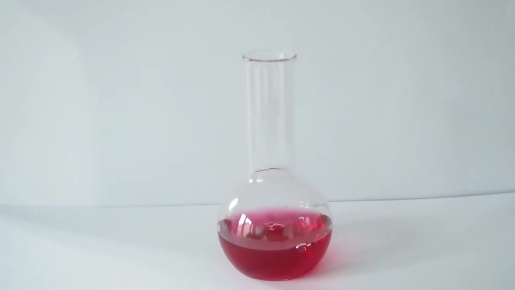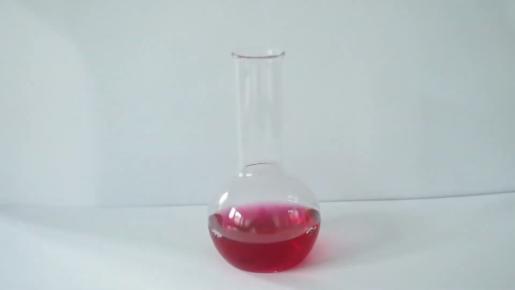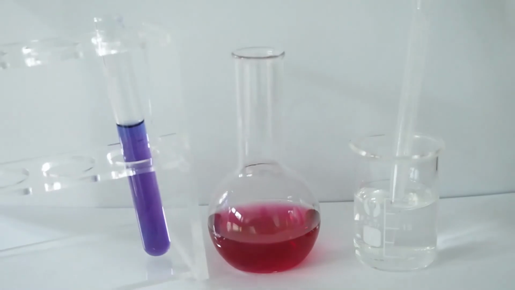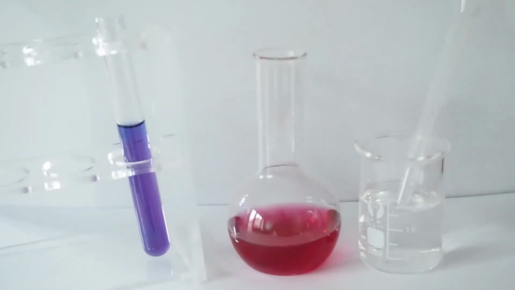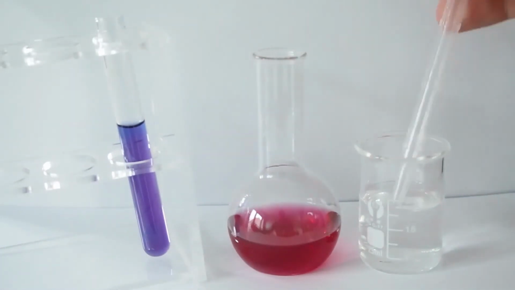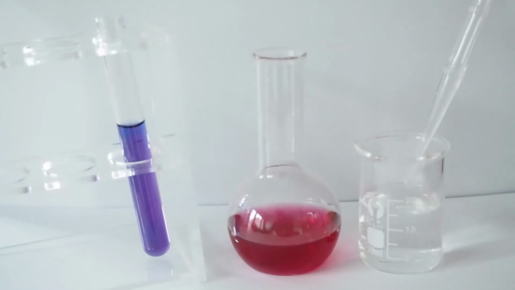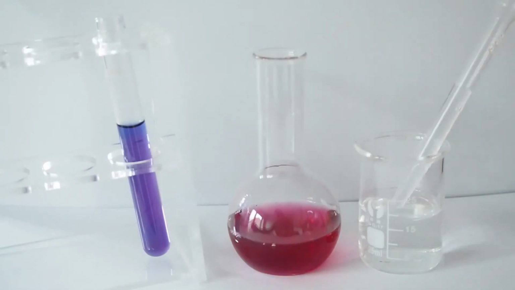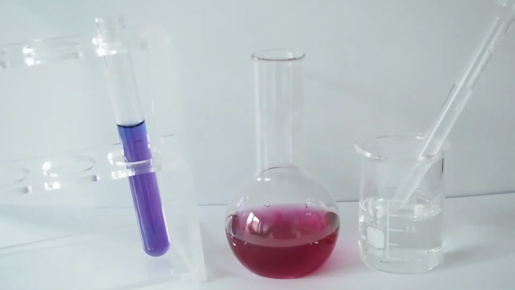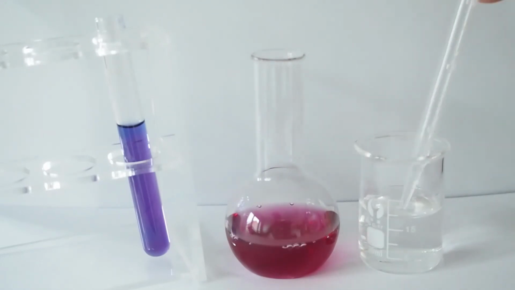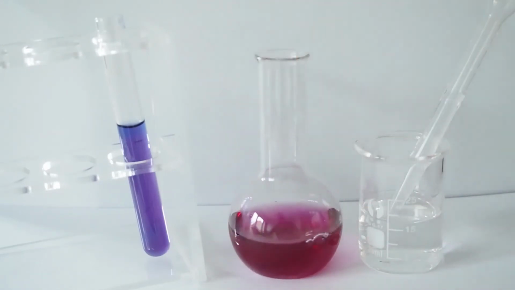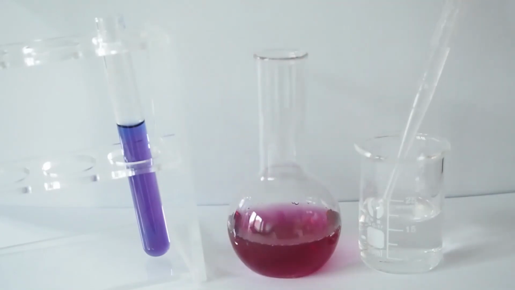Look at that lovely reddy pink that shows we've got an acid present. So now I've got my base solution, my acid solution, and I've got next to them just a standard so I can see when we get to neutral. So there's the first addition in our titration, and we're just going to slowly, mixing in between each addition, add 1 milliliter at a time.